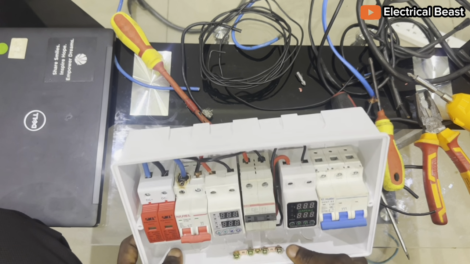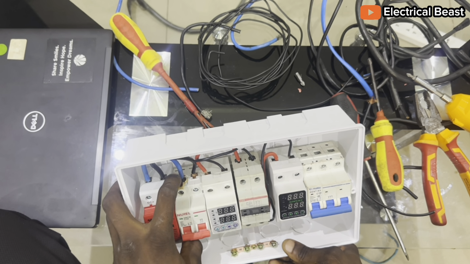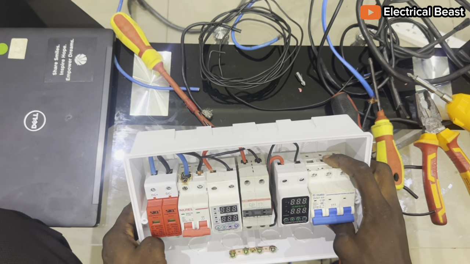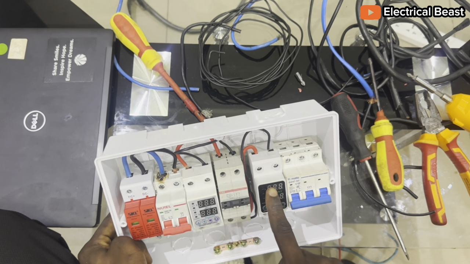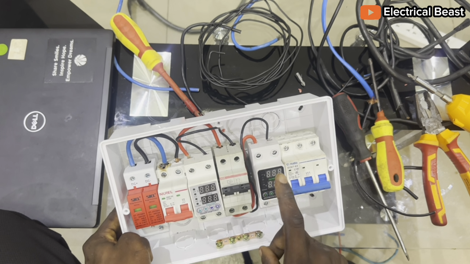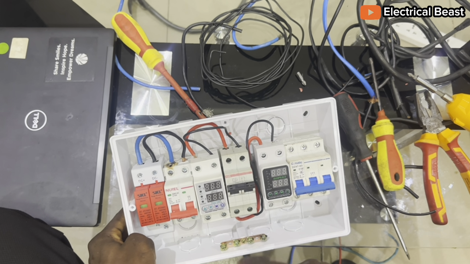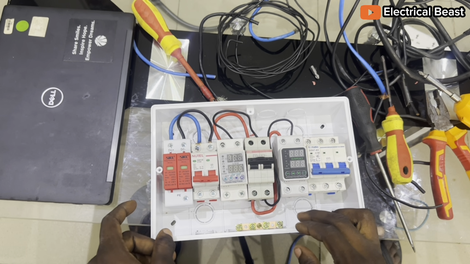So let me take it to a small inverter setup for you to really understand how you can incorporate this protective box in that setup. Then we see what can happen. Then I'll also show you how to set this device, because a lot of persons don't know how to set this device. I'll show you that, and that'll be it for the video. Before I show you that, I need to mention something.